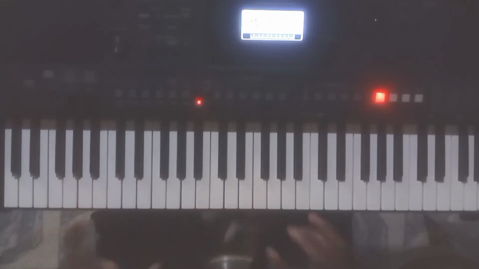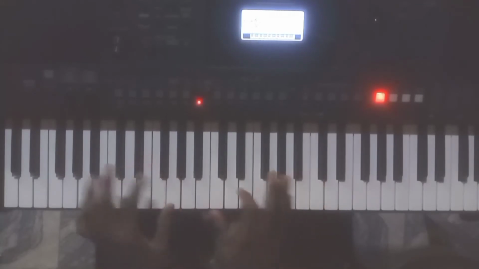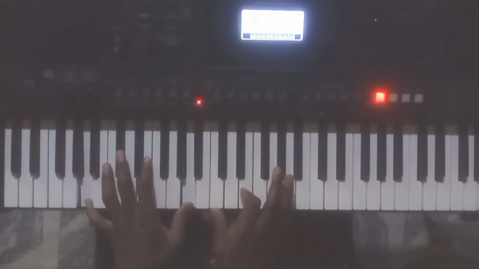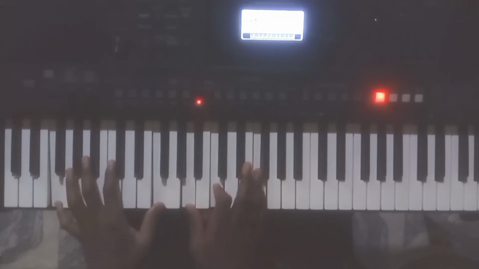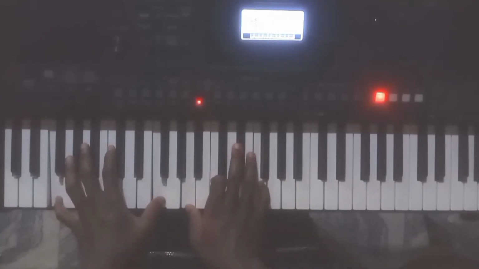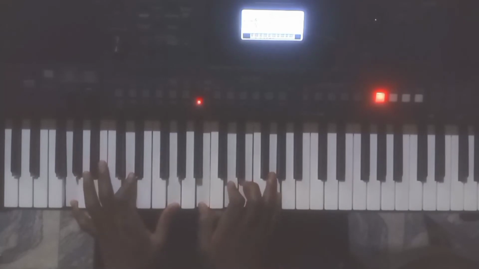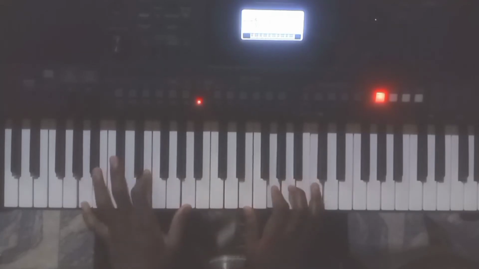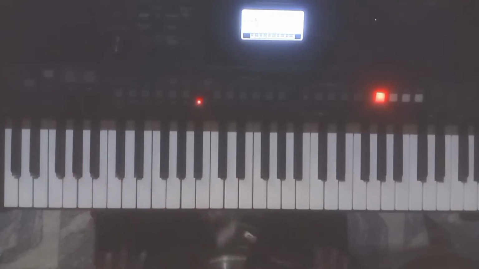So without this chord, it looks like this. You see, something kind of missing. When we are playing the major chords, major triads, without adding any color, this is how it's going to sound like. But let's add this color and see how it's going to sound like. So let's go. That's how it sounds like.